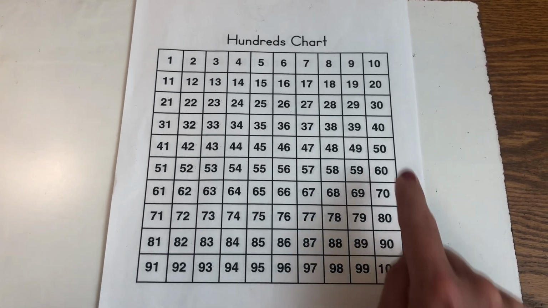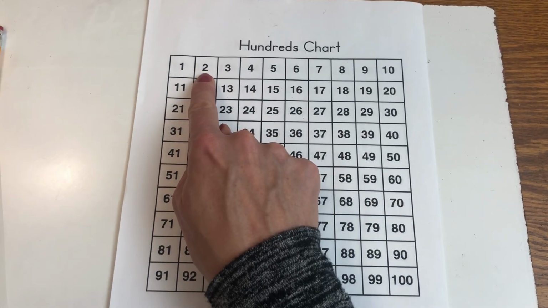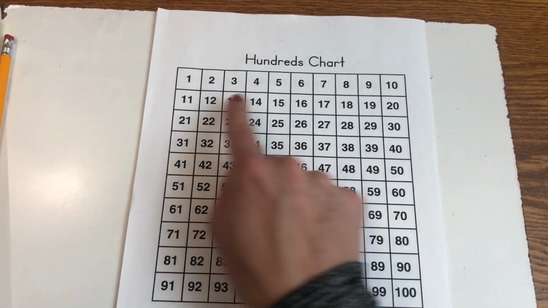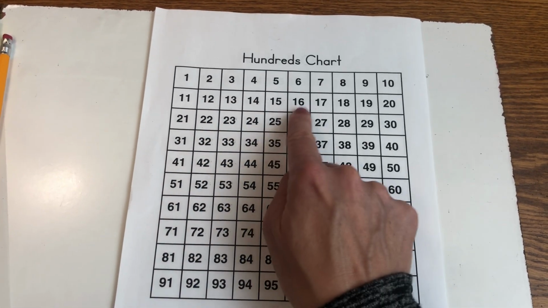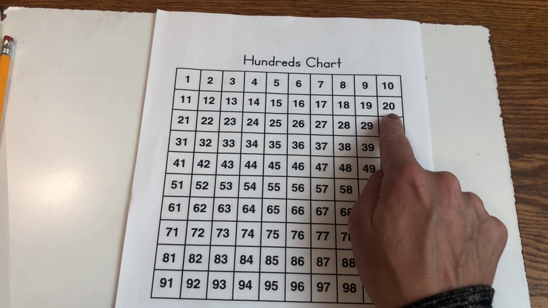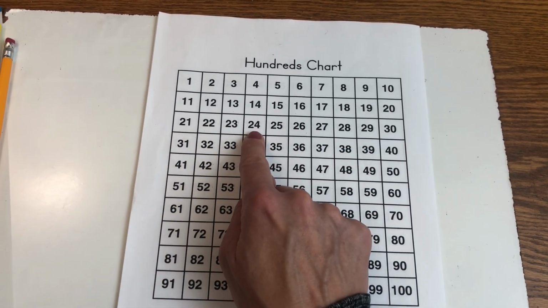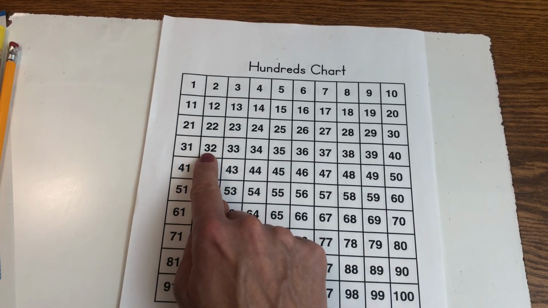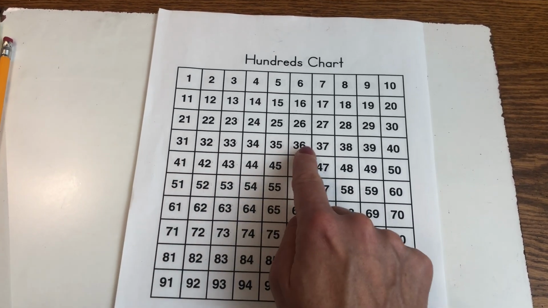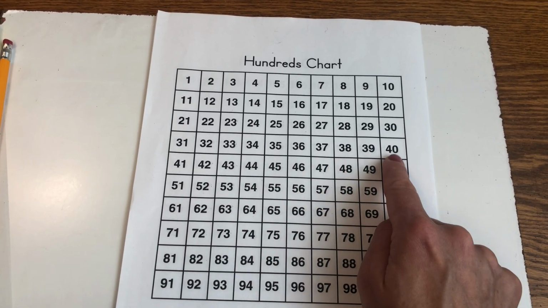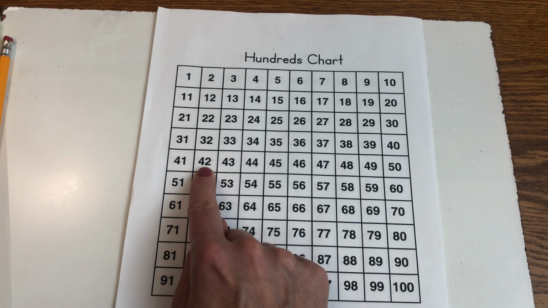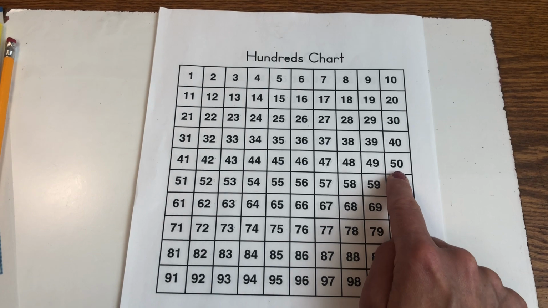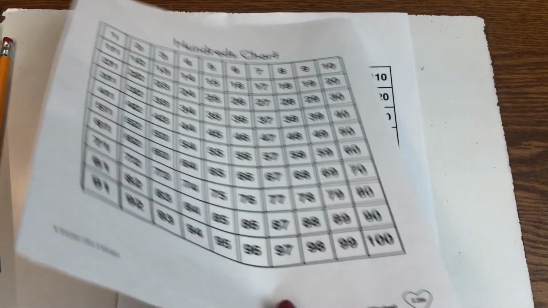Now let's count by twos to 50. 2, 4, 6, 8, 10, 12, 14, 16, 18, 20, 22, 24, 26, 28, 30, 32, 34, 36, 38, 40, 42, 44, 46, 48, 50. Good. Let's move on to our next hundreds chart.